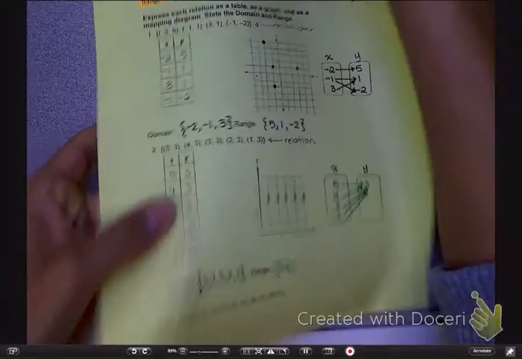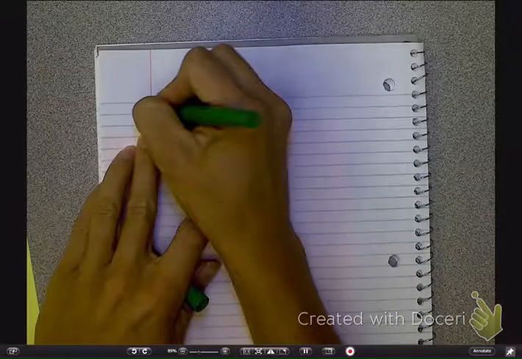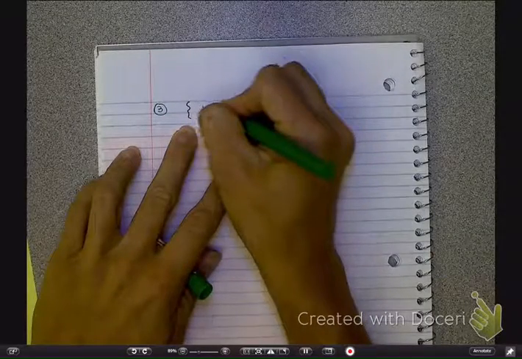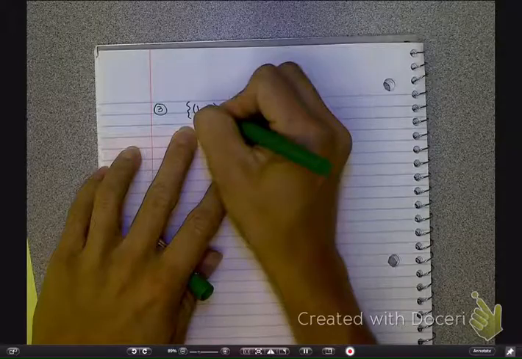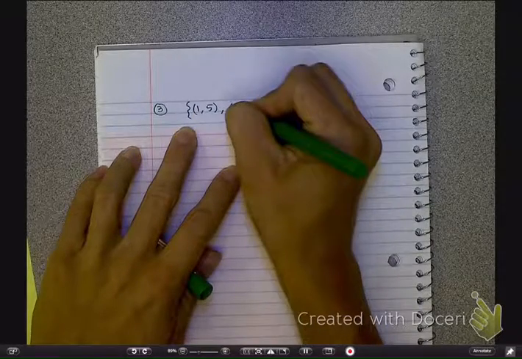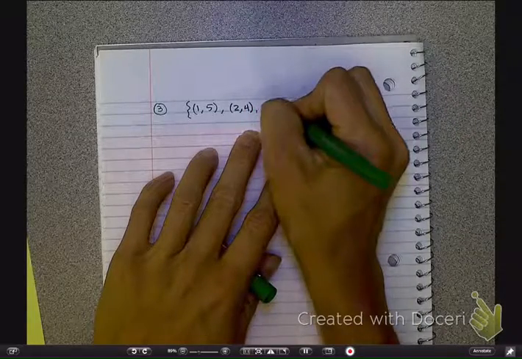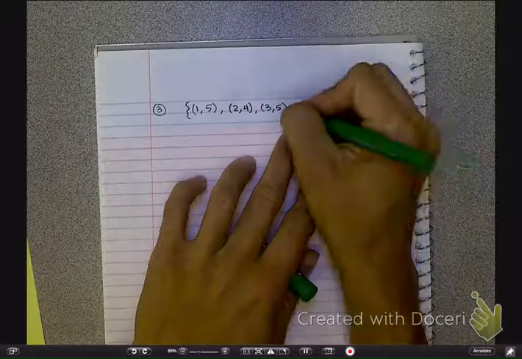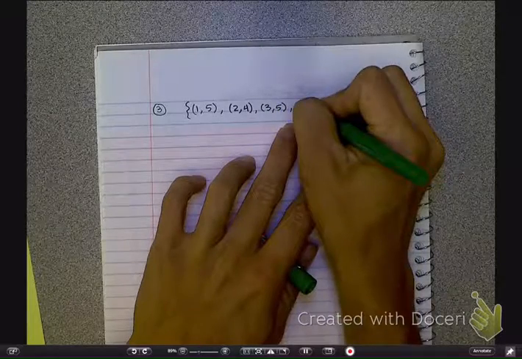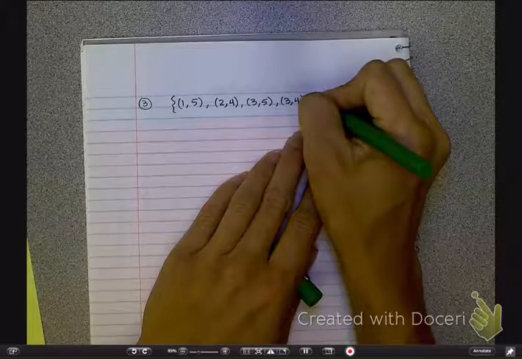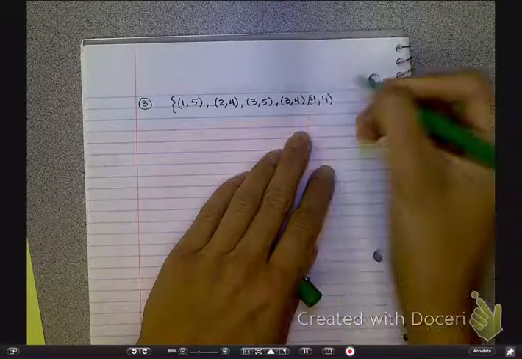Okay, so here's the back of page 15, and I'm just going to copy down the problem there. So this is number 3. And here's my relation, 1, 5. That's the first ordered pair. And 2, 4, 3, 5, 3, 4, 4, 4, and 5, 5.